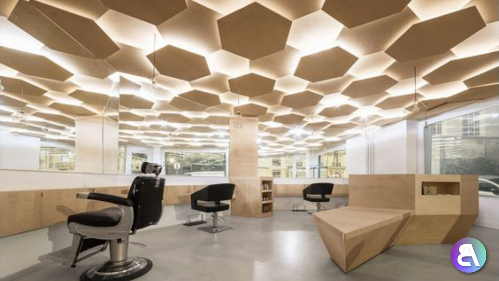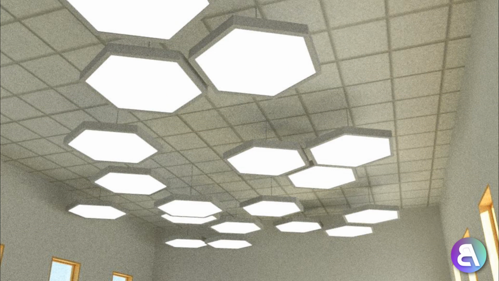So I thought it would be a cool challenge to create a family that we can use, a repeating family. It will be a ceiling based family, and then we're going to be creating this hexagon pattern style ceiling.